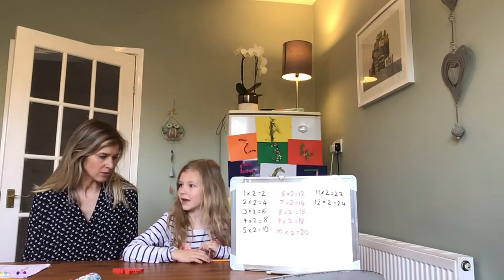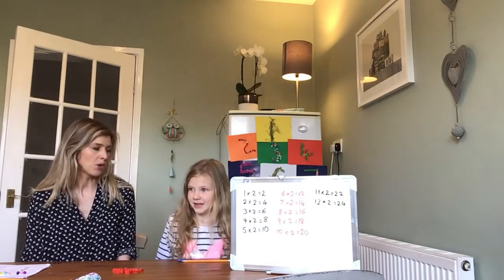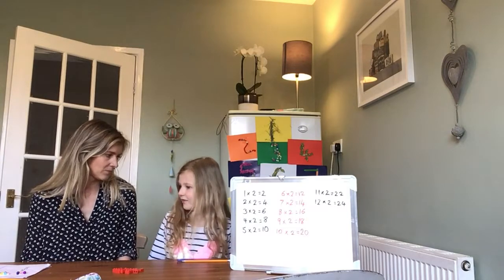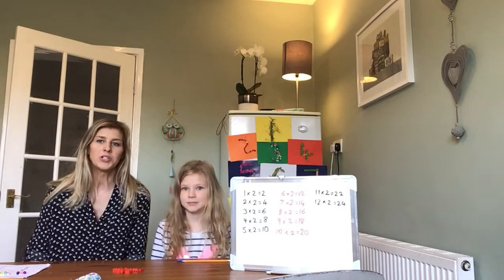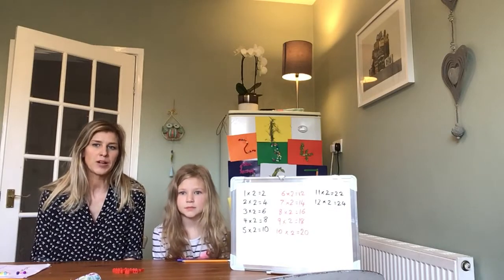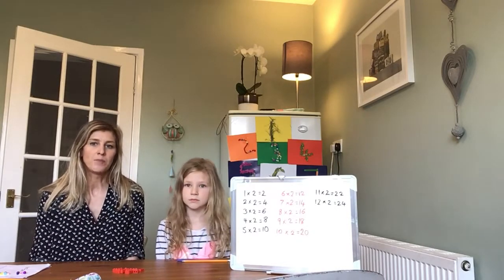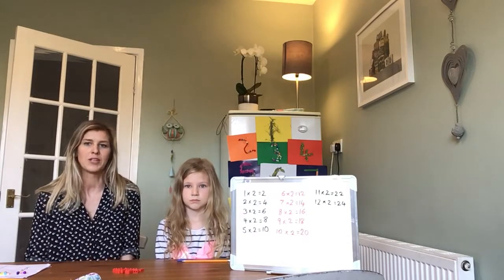Tabitha, 7 add what is 10? 7 and 3. 8 add what is 10? 8 add 2. 5 add what is 10? 9 add 5. And 9 add what is 10? 9 and 1. Well done. So as you can see, because we've practiced it every day, short, sharp bursts of number bonds to 10, she's been able to retain that information.